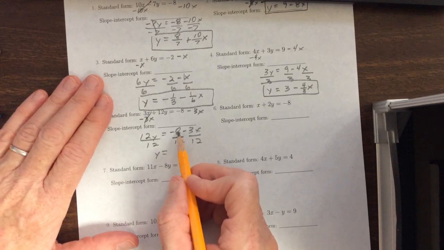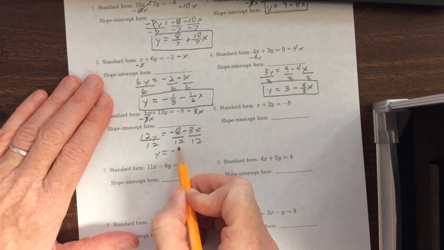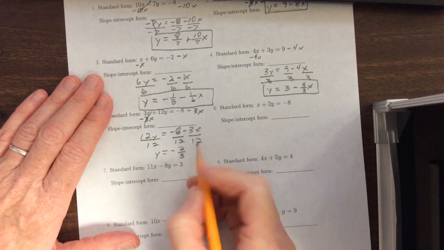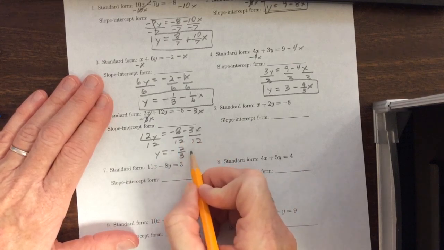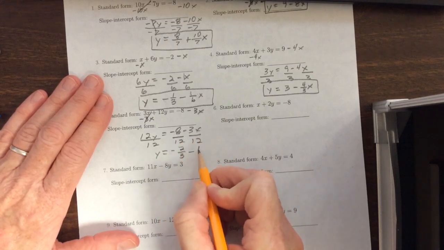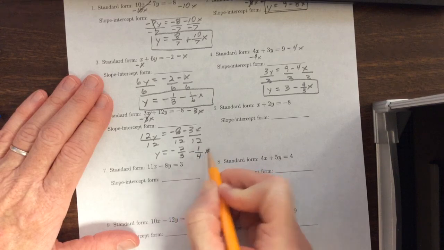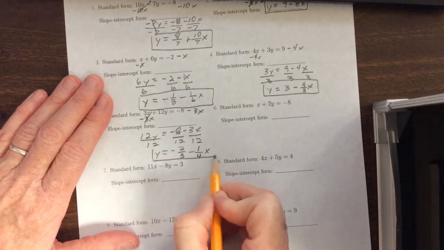Actually by 4, so this will become negative 2 over 3. If you left it like that, don't count it off, it's fine. And this can be reduced, minus 1 over 4x. If you left it like that, like I said, it's fine.